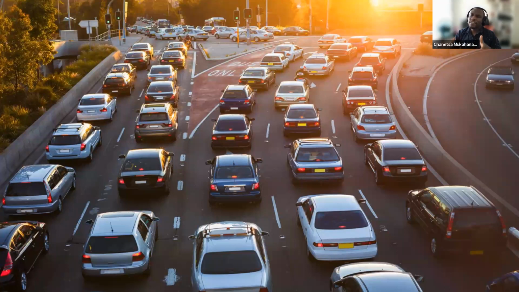Some focused, some very distracted. It's actually a miracle that we don't have that many road accidents. Yes, we do still have road accidents, but when I think of it that way, it's actually incredible that we don't have that many accidents.